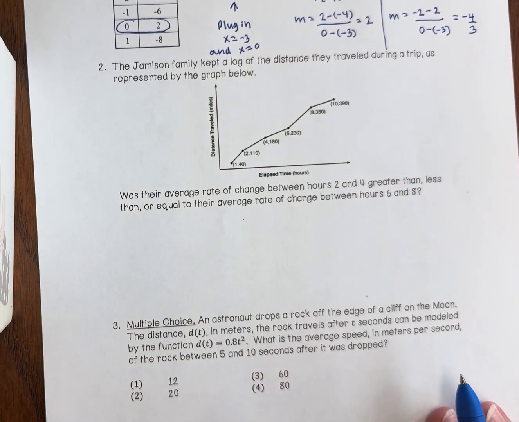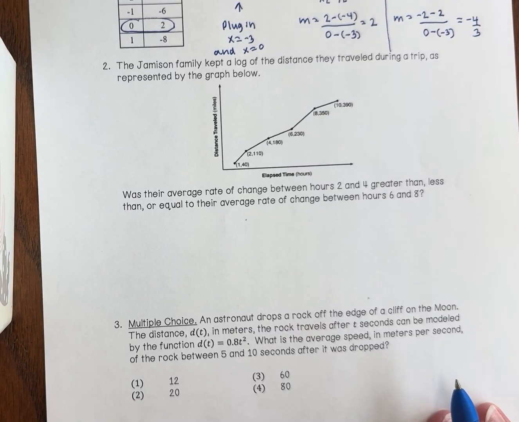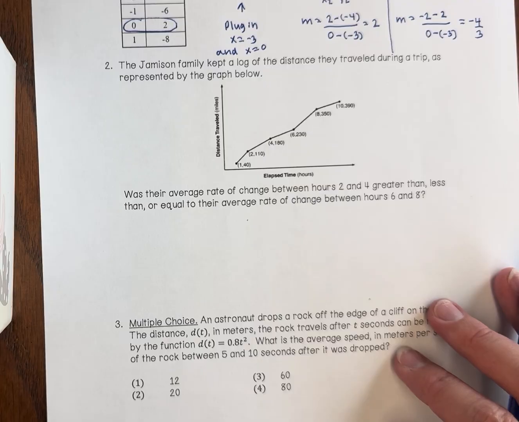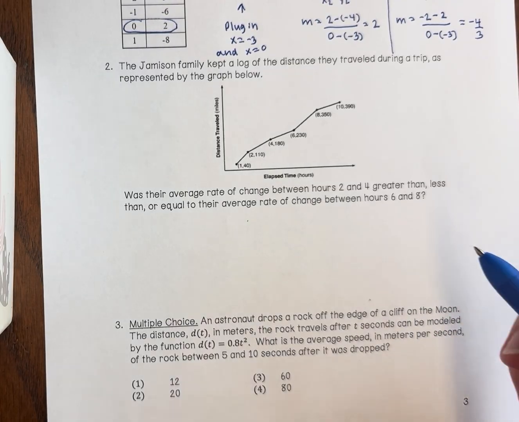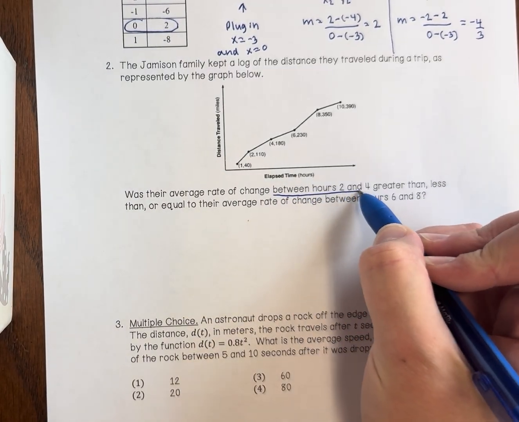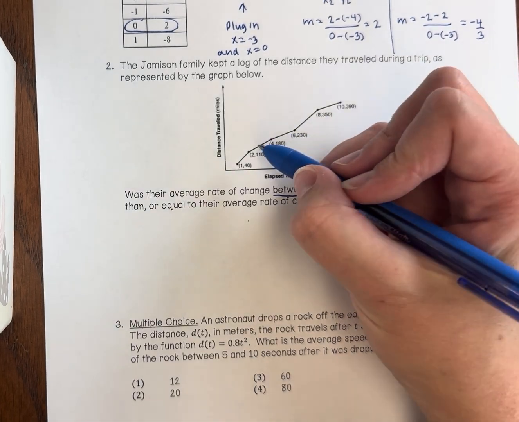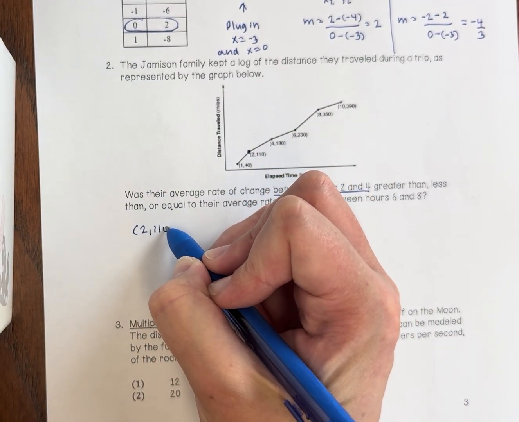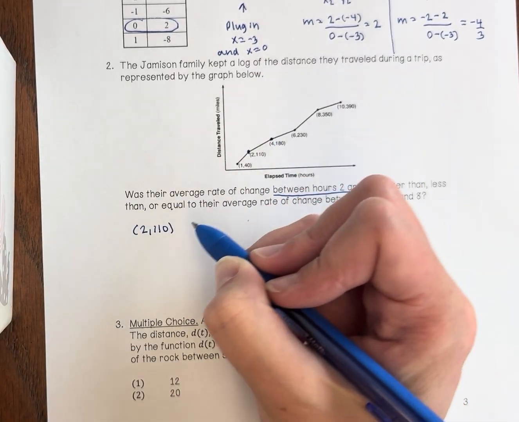All right, number 2 says the Jameson family kept a log of the distance they traveled during a trip as represented in the graph below. Was their average rate of change between hours 2 and 4 greater than, less than, or equal to their average rate of change between hours 6 and 8? So again, we're going to do 2 average rates of change, and we're going to compare our answers. So first we're going to do between the hours of 2 and 4. So here's 2. 2 is at 110, and 4 is at 180.